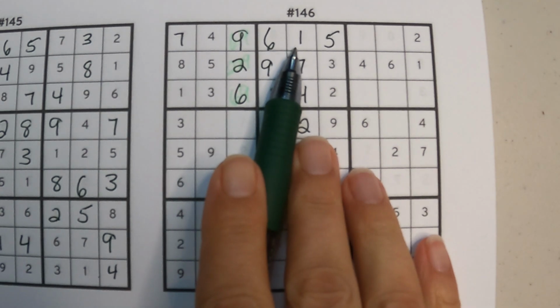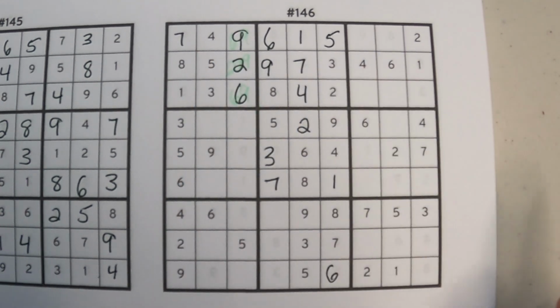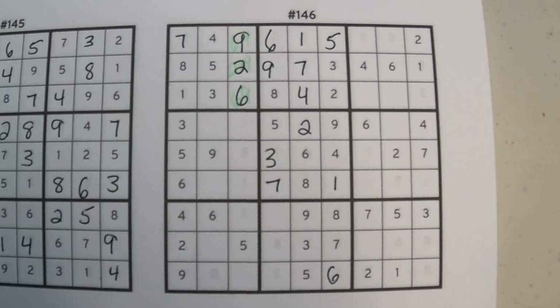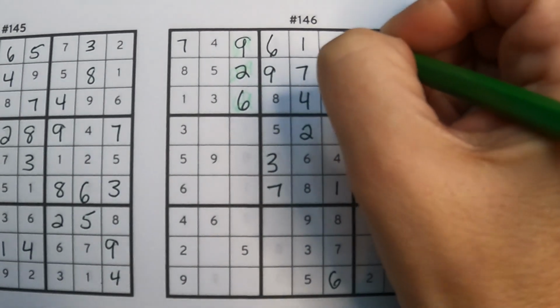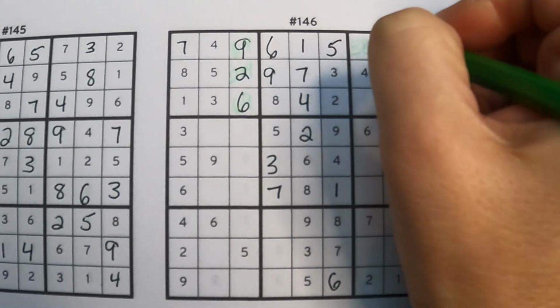For this row now, looks like we're missing 3 and 8. And I don't see any help. So 3, 8, 3, 8.